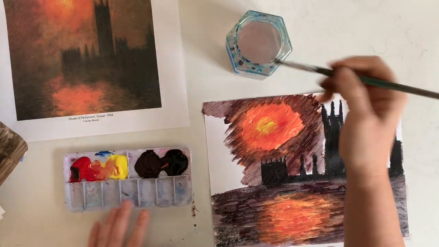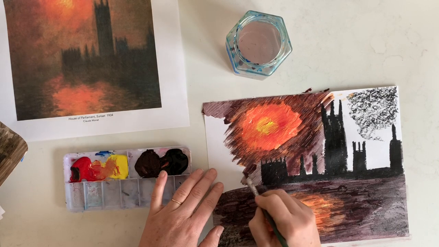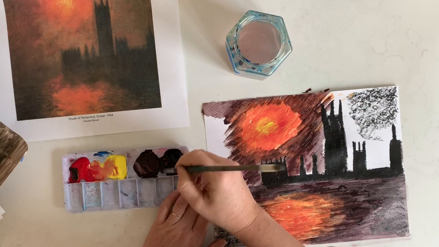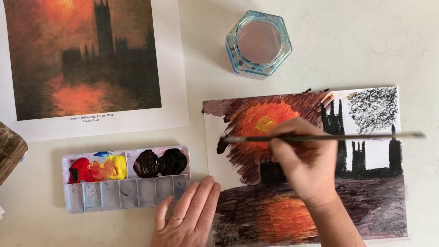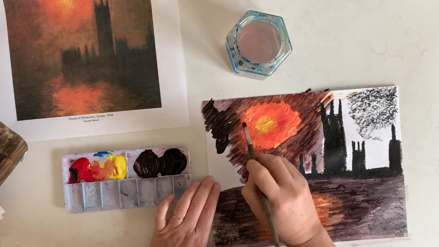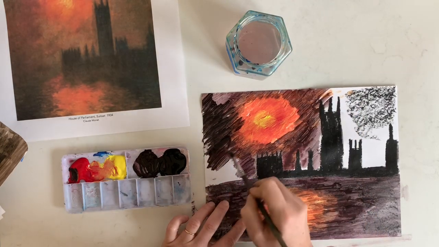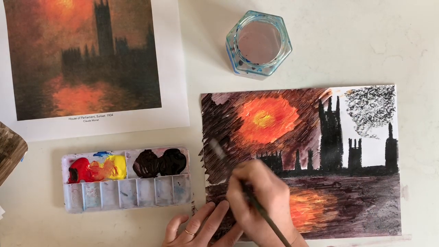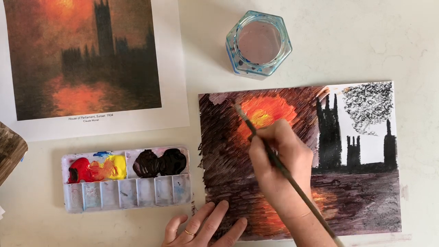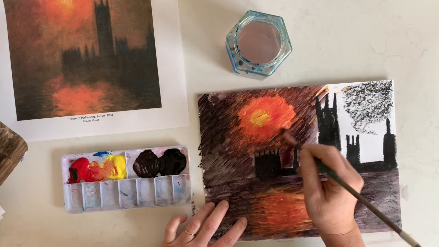Okay, I'm gonna get some more water. And so we just keep layering and layering. Short brush strokes. Your hand may start cramping. Short, short, short. Going over that area that we painted.